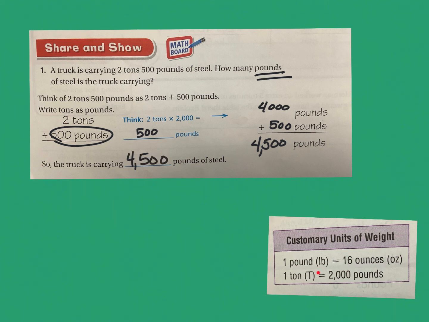So we had to use this. If we didn't know that 1 ton was 2,000 pounds, we had to use this to convert it. They gave us that hint there, by the way, too, so that's helpful as well. And once we got the tons converted into pounds, then we just needed to put them together with the rest of the pounds that were there. Hopefully that made sense. We'll practice a few more.